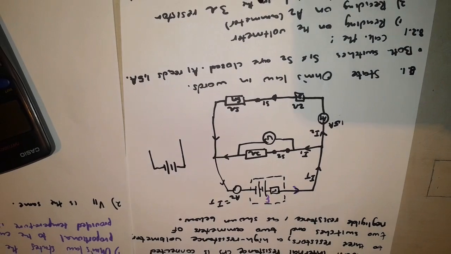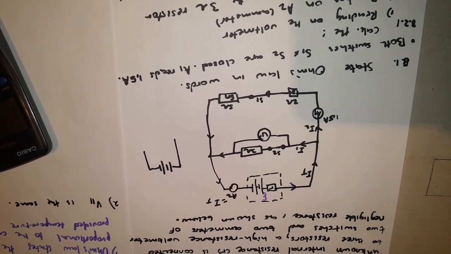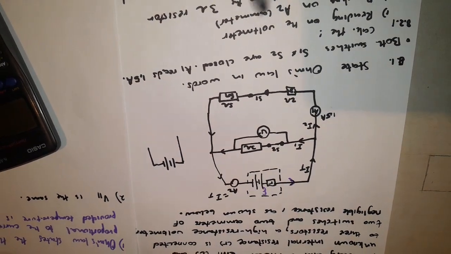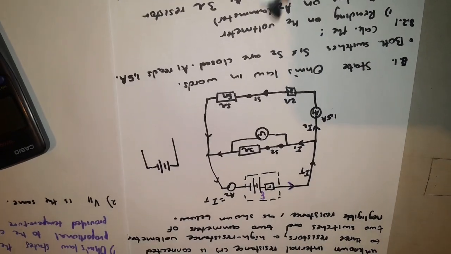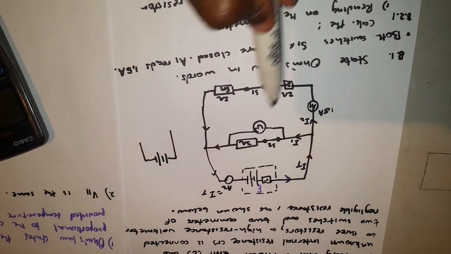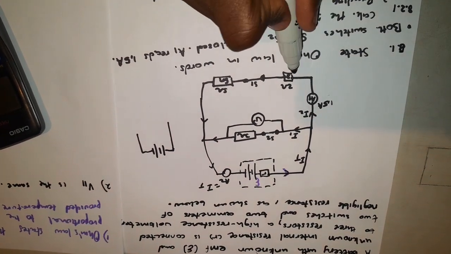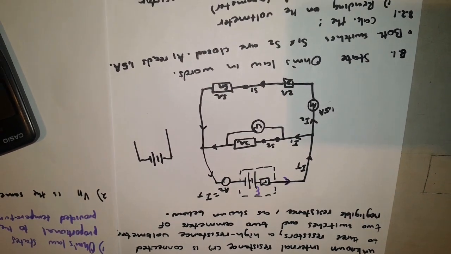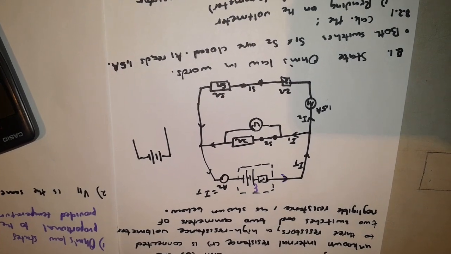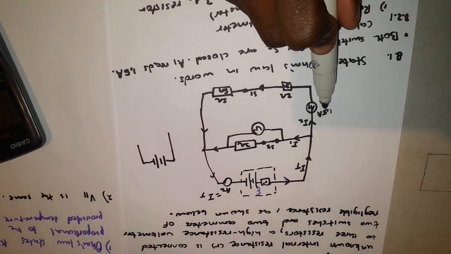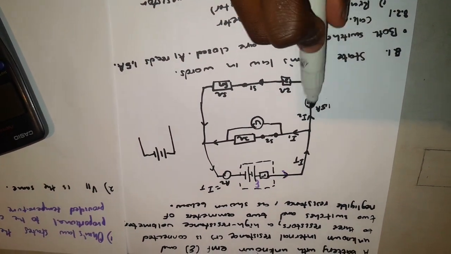Now, most students make a mistake here. When you have three resistors, just notice that these two are in series to each other because the same amount of current passes through them.